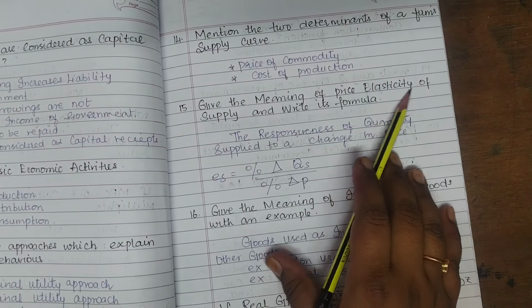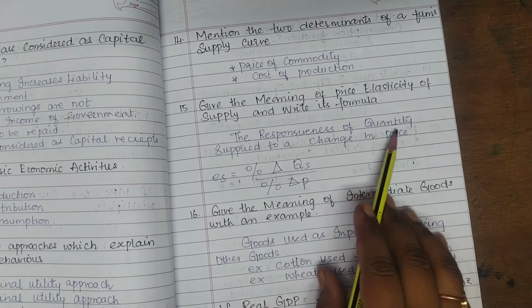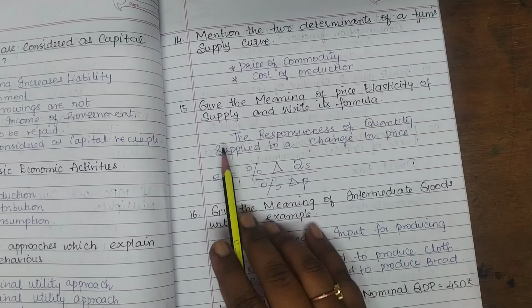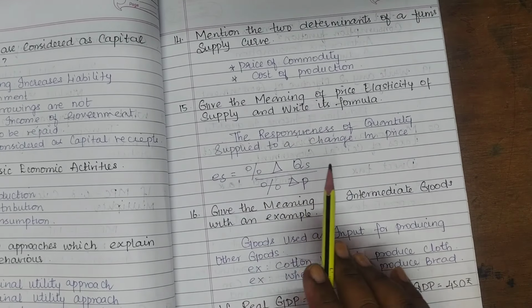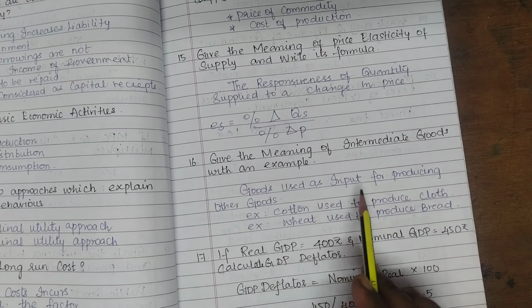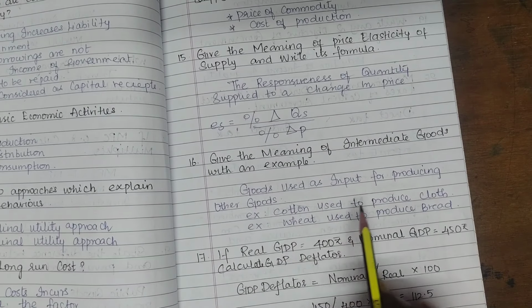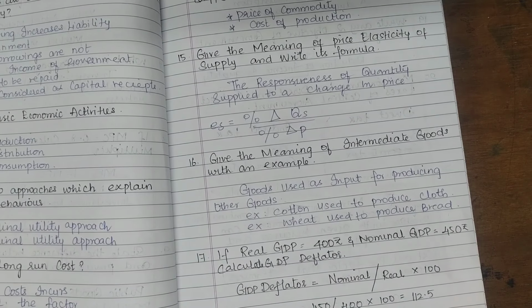Give the meaning of price elasticity of supply and write its formula. The responsiveness of quantity supplied to a change in price is called as price elasticity of supply. The formula is percentage change in quantity supplied divided by percentage change in price. Give the meaning of intermediate goods with an example. Goods used as an input for producing other goods. Cotton used to produce cloth, wheat used to produce bread are all examples of intermediate goods.